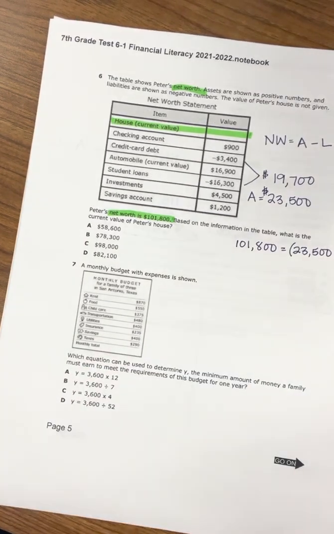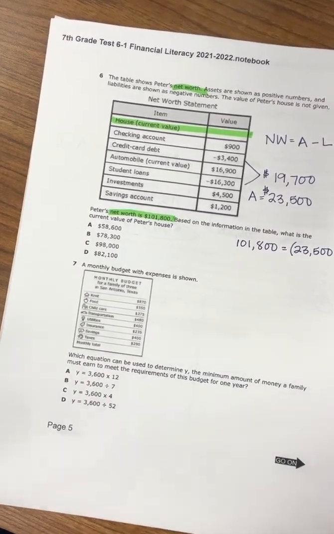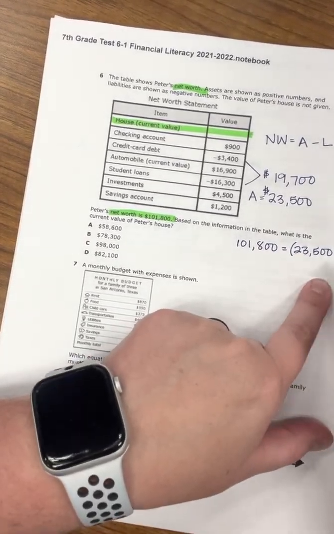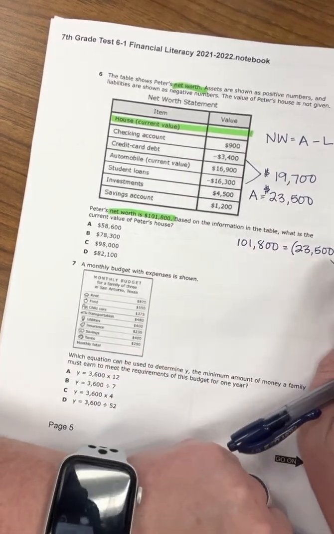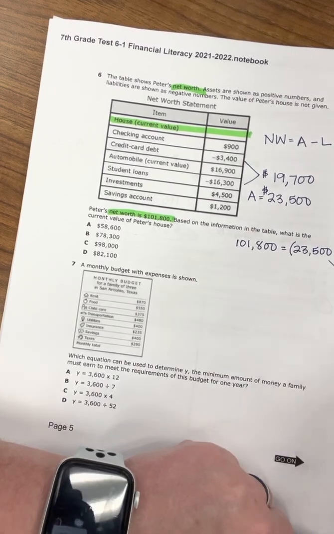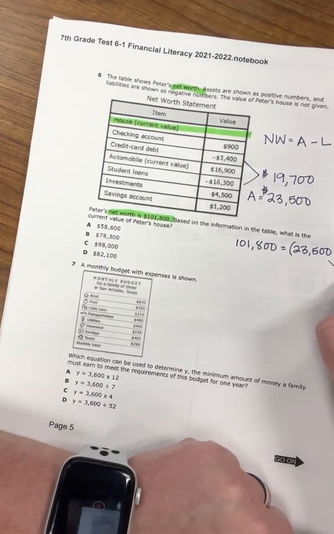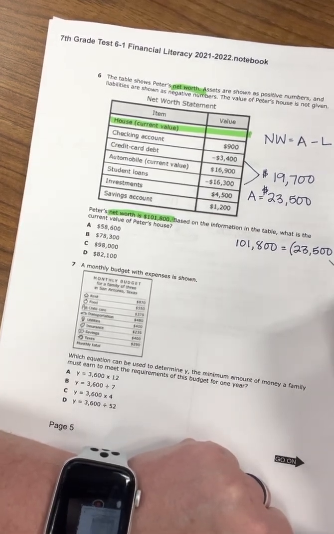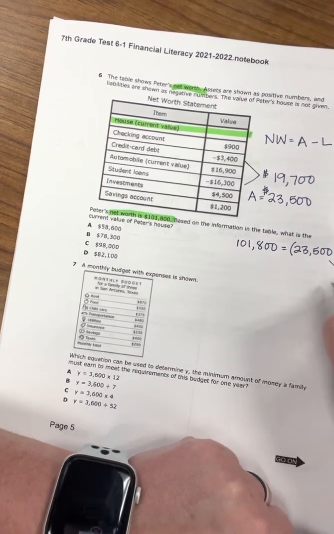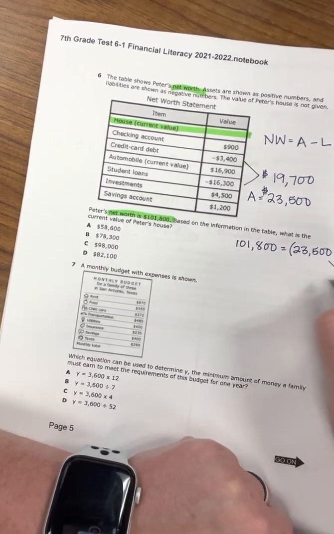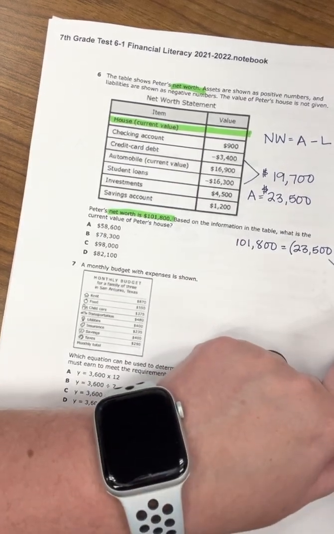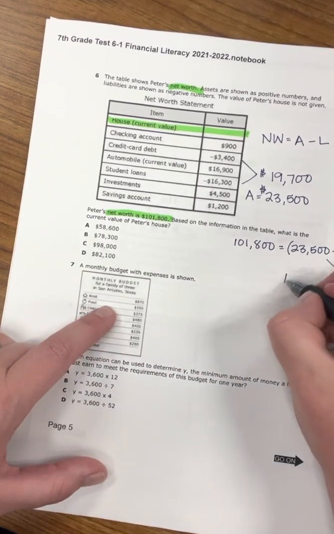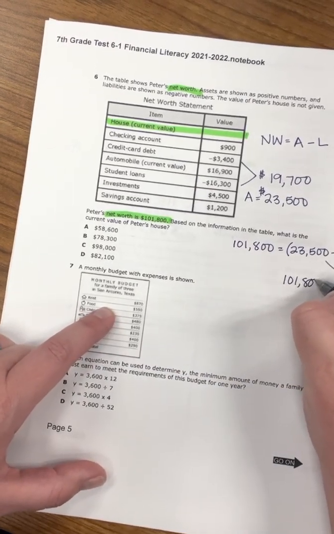And now I'm going to solve this like an equation. I can subtract 23,500 minus 19,700, and when I do that, I get 3,800. So H, which would be my asset since it's positive, plus 3,800 equals 101,800.